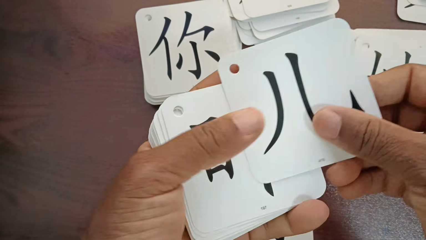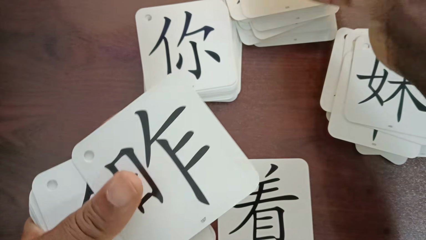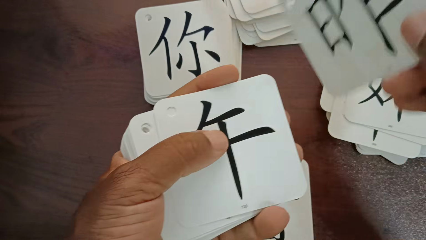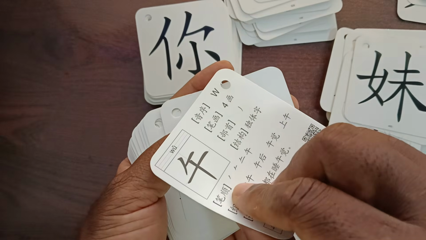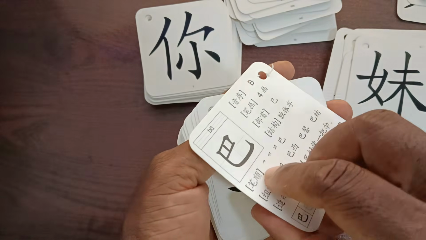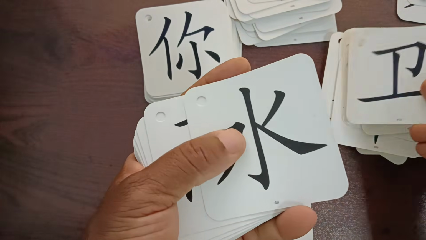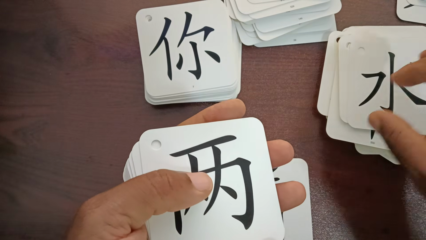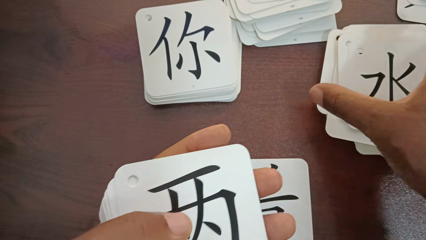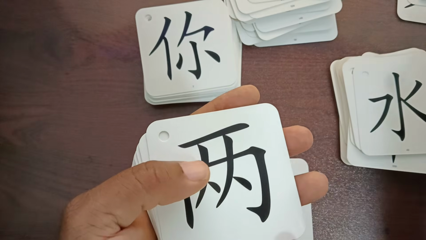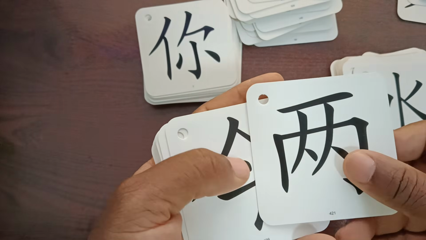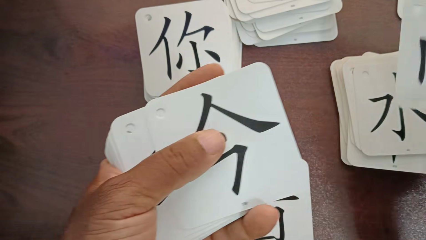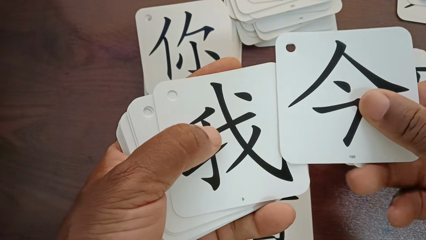Jin. May. So. Got it correct. Got it wrong. Yu. Pa. Wei. Shui. This and Bing, they look similar. Remember, Bing has got a different character. It's easy for me to remember that way. This is Liang. This is Jin.